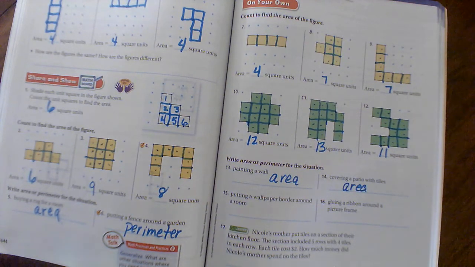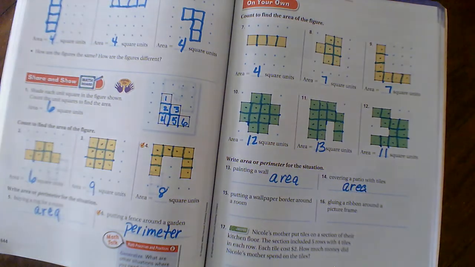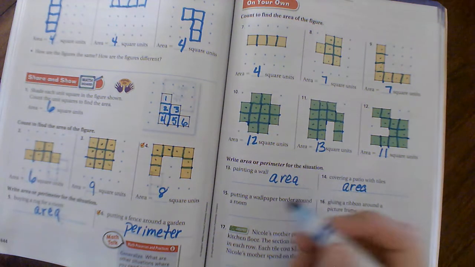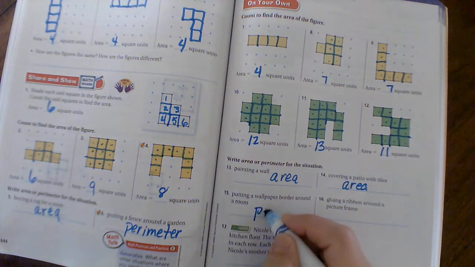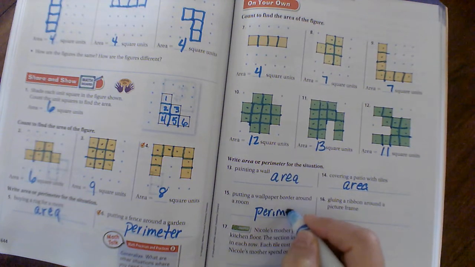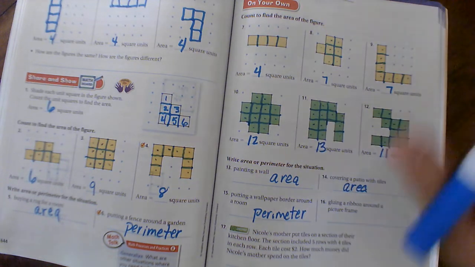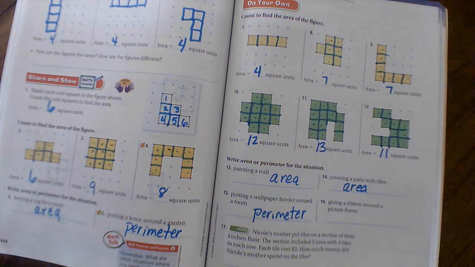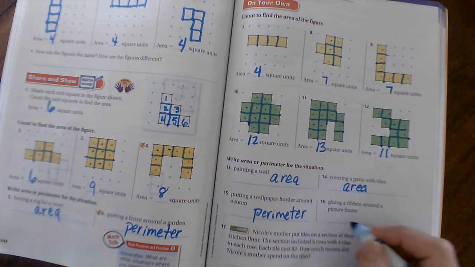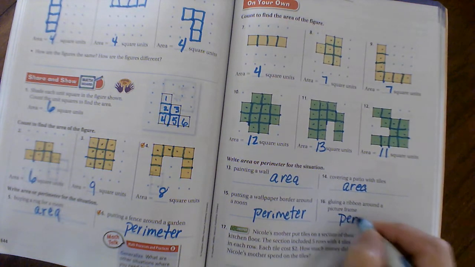You're putting wallpaper border around a room, okay? Wallpaper border is thin. It's going around the edge of the room. It is the perimeter, okay? You're gluing a ribbon around a picture frame. You're not talking about the picture itself. You're talking just about the frame that goes around the picture. So that is the perimeter.